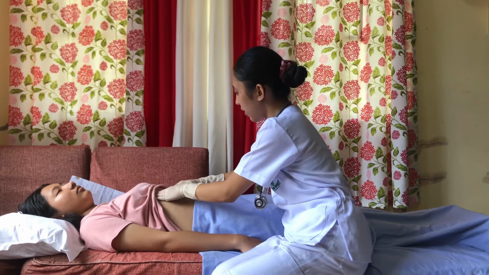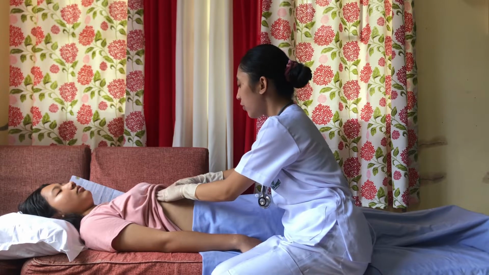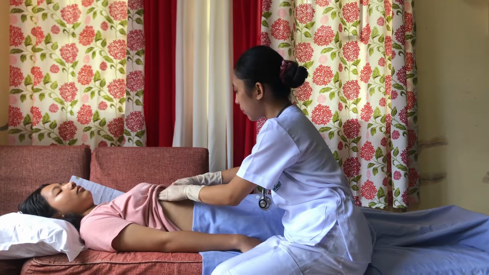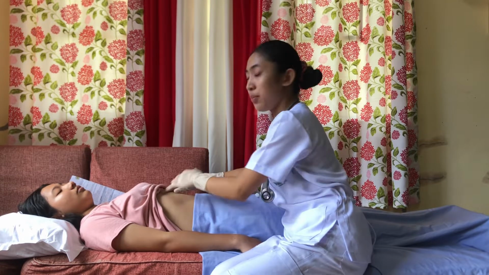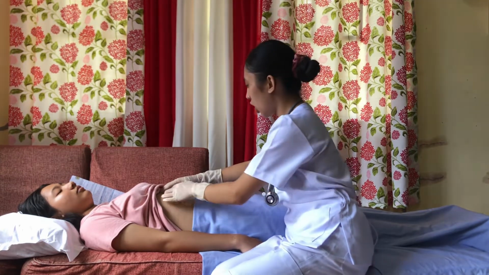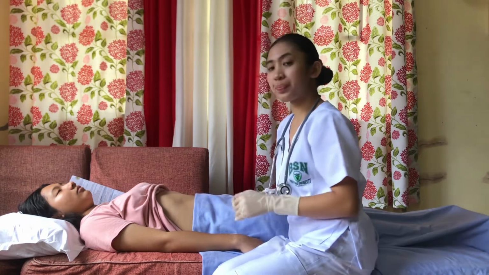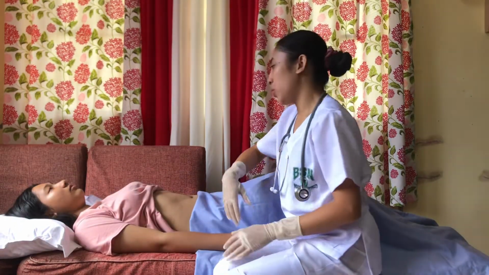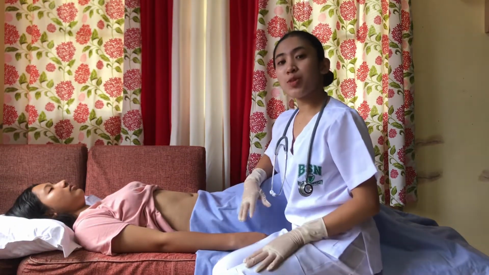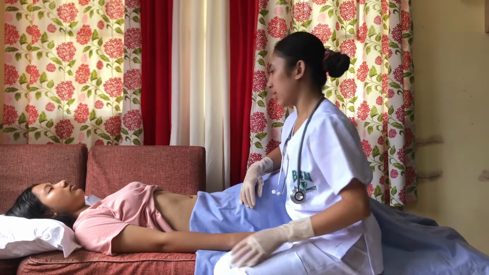Okay, so the head feels hard and round, firm, freely movable and palpable by ballottement, and breech feels less regular and softer.